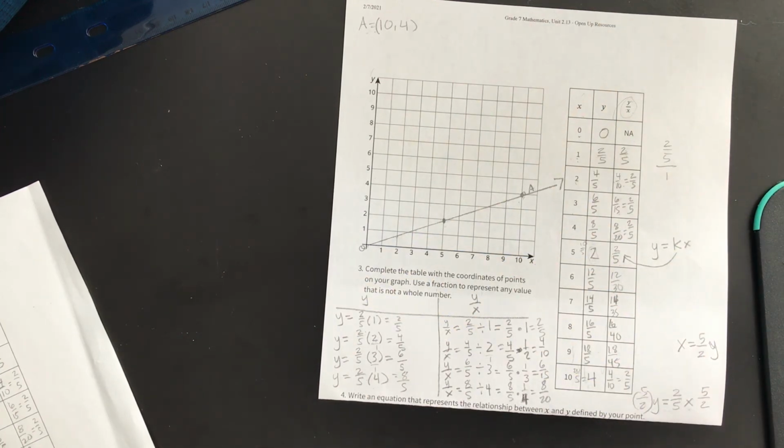So those are our big takeaways. And then just a few notes to copy down into your notes, and then you can head to the practice problems.